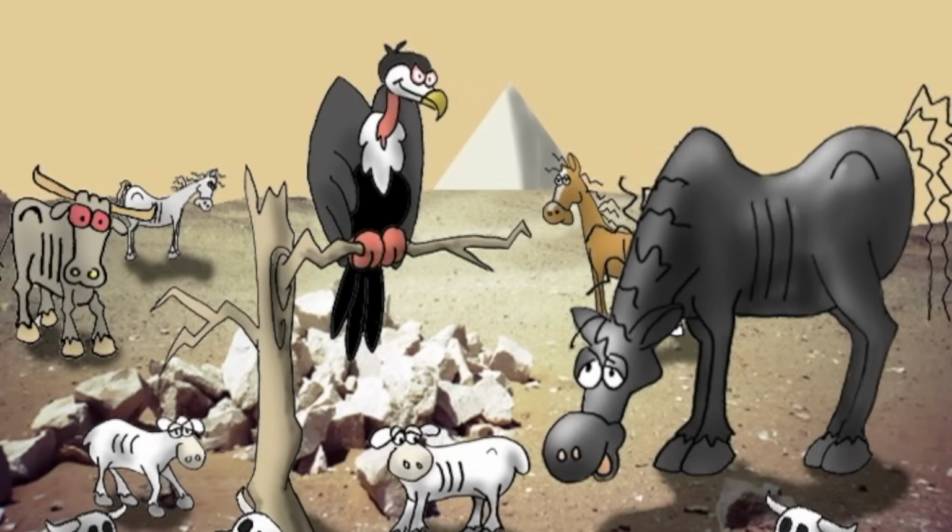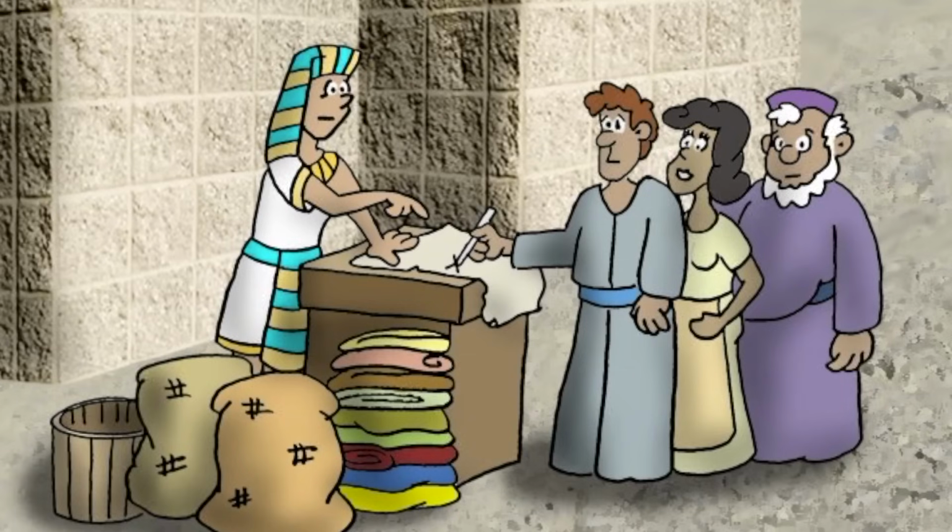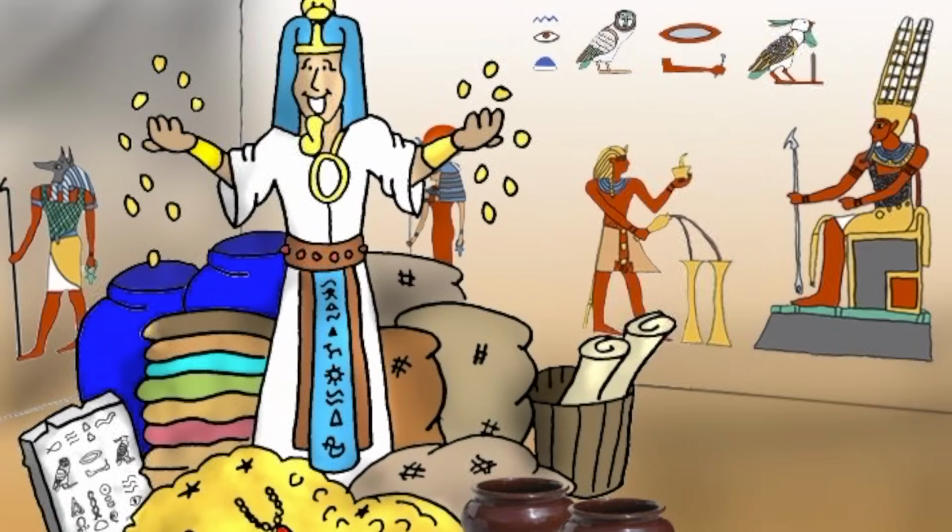Each year, the Egyptian people became worse off as the famine continued. They used money to buy food. Then, when their money was gone, they sold their cattle and other goods to Joseph, then their land, and finally themselves. So it was when the famine was over, Pharaoh owned everything in Egypt, except for the possessions of the priests, who were given their portions by Pharaoh.